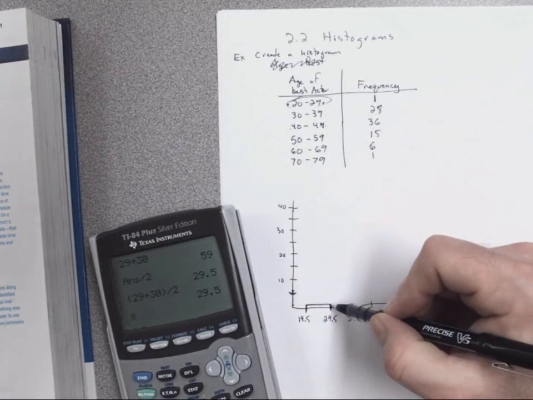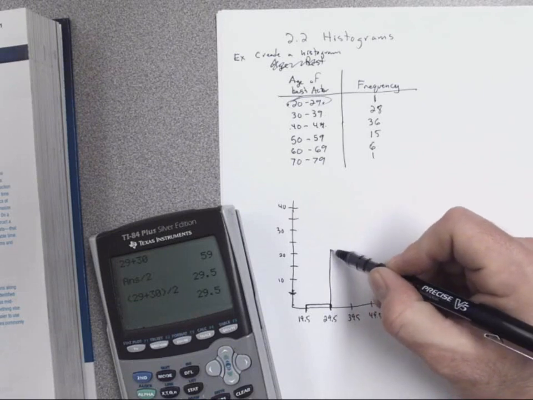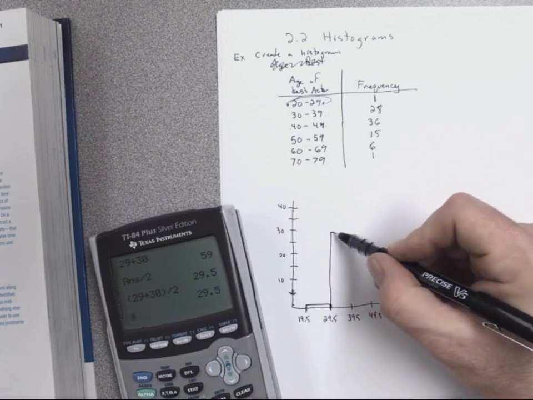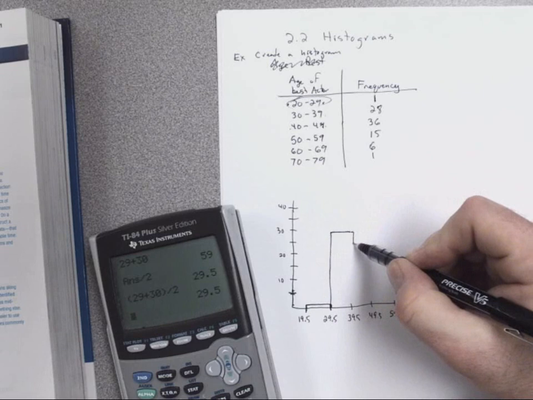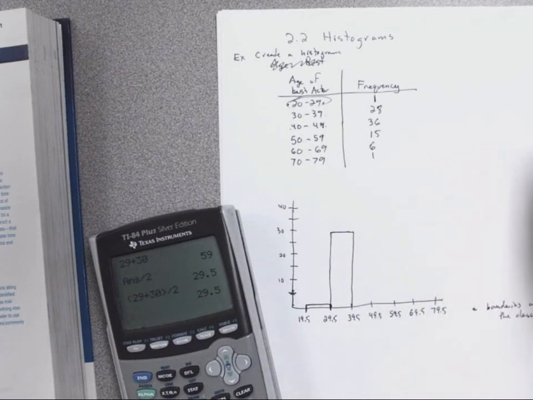Which is going to be here, but that's going to be the next box. Remember, these boxes are adjacent to each other. If I see any gaps, you're going to lose some points. That's why we use the boundaries, because the boundaries have no gaps.